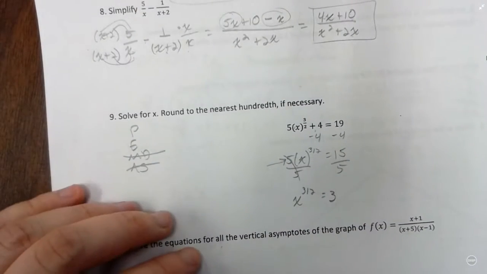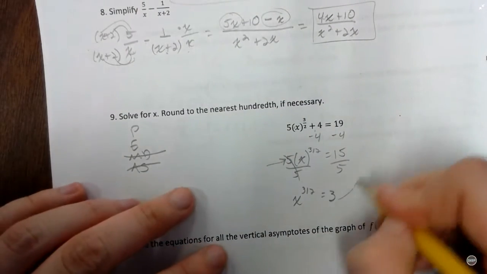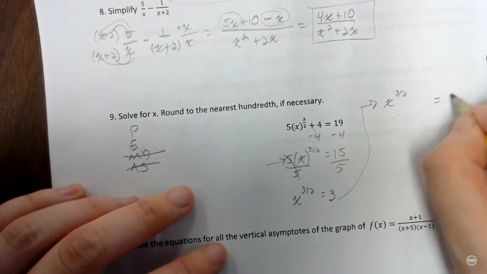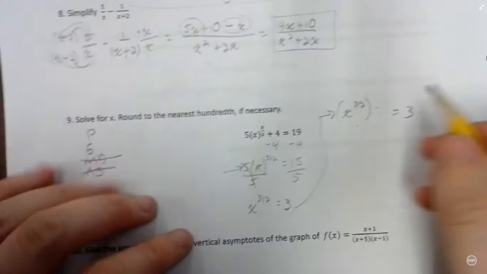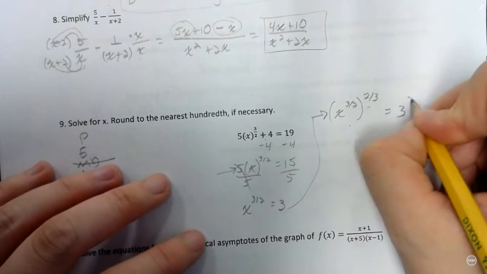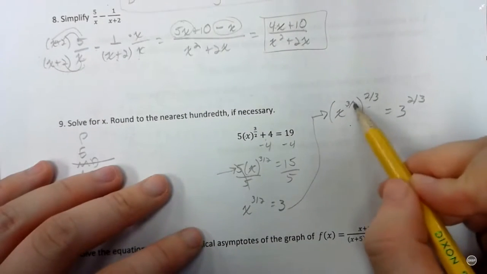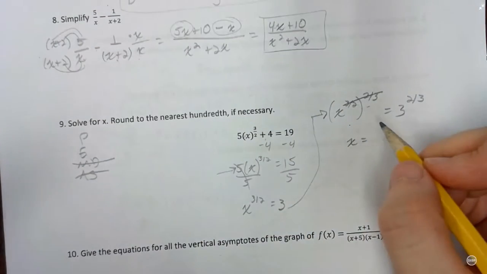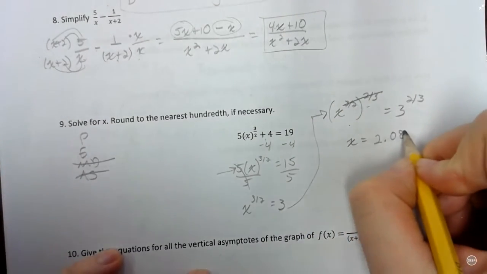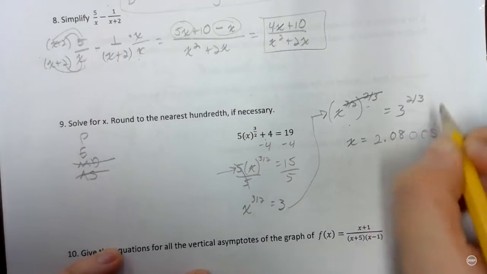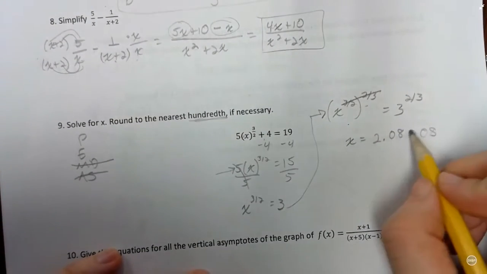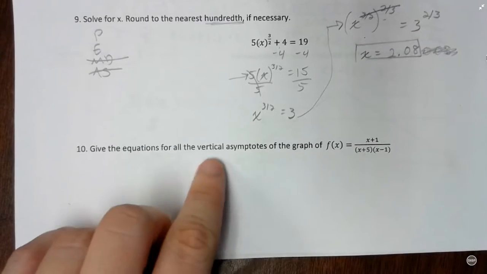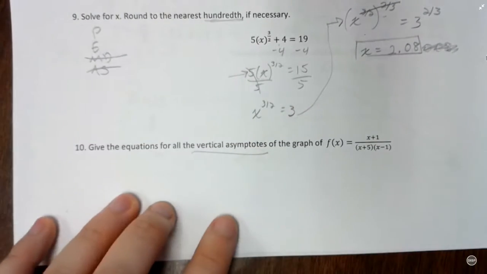Then you can do your reciprocal exponent. So I'm actually going to rewrite it so I have some room. I never leave myself room on these. So the reciprocal of 3 over 2 is 2/3. Make sure you do that on both sides. 2/3 and 3 over 2 cancel each other out because they're reciprocals, and you get x equals 2.08. And then it goes 0.008, but it did say round to the nearest hundredth, so I don't need those. X equals 2.08.